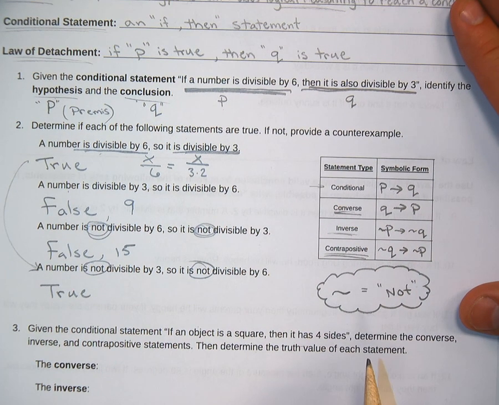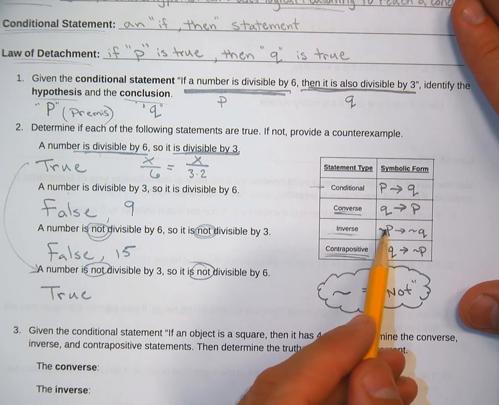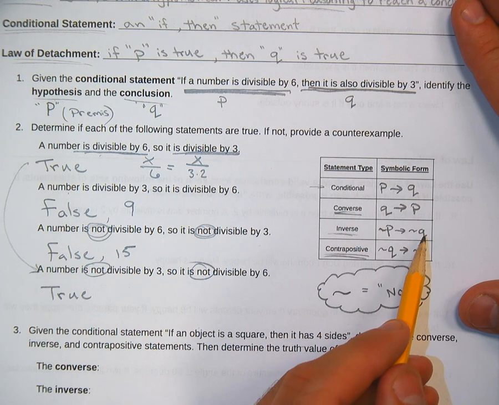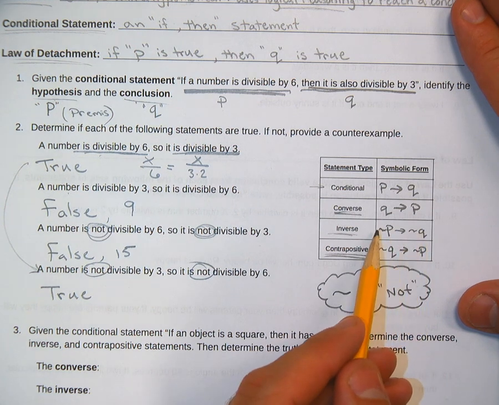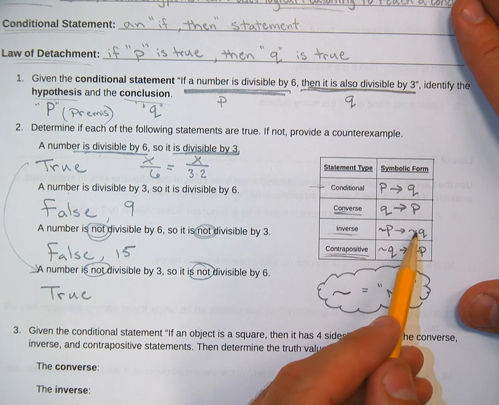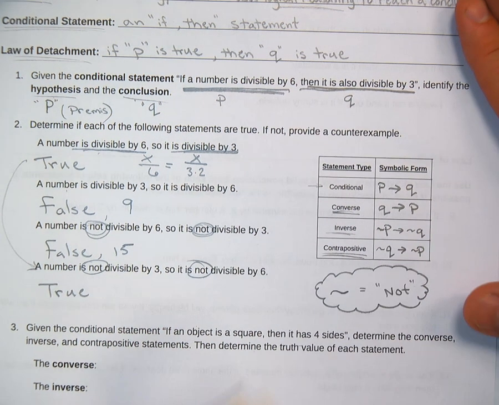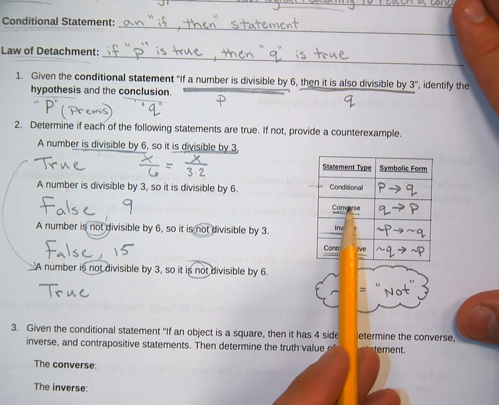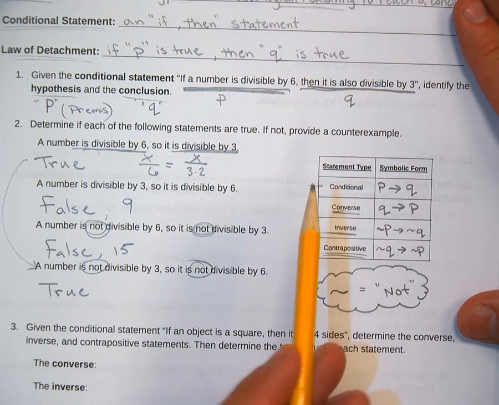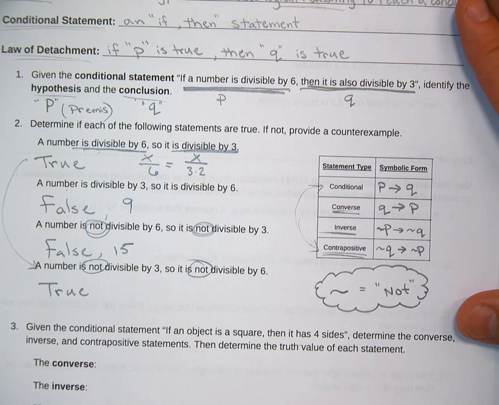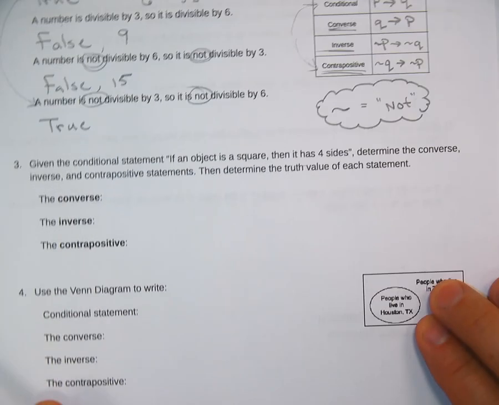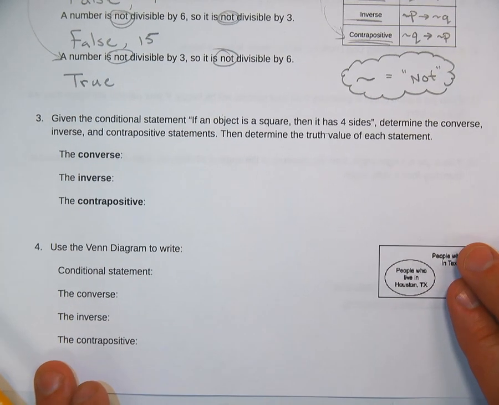So, not being a rabbit doesn't mean that it doesn't eat carrots. It could be not a rabbit and still eat a carrot, like a horse. Not being a rabbit would mean it could be a horse, but a horse would still eat carrots. See, that's kind of a hard example to work through. But anyways, the converse and inverse aren't always true, but if a conditional is true, the contrapositive will also be true.